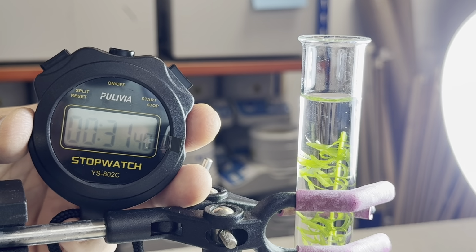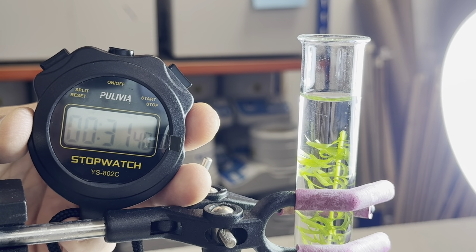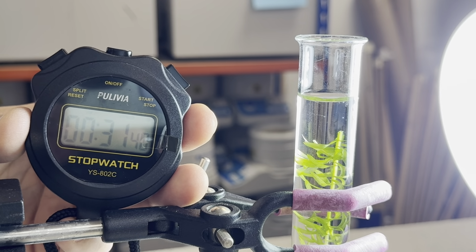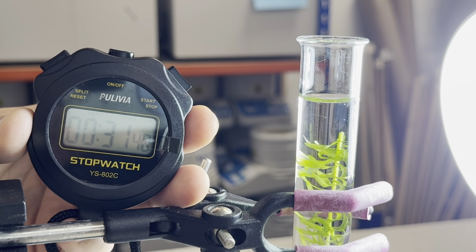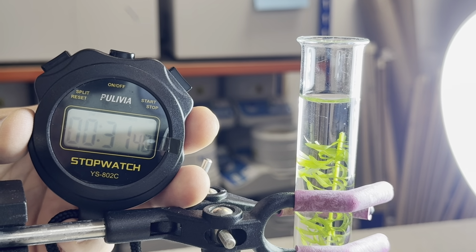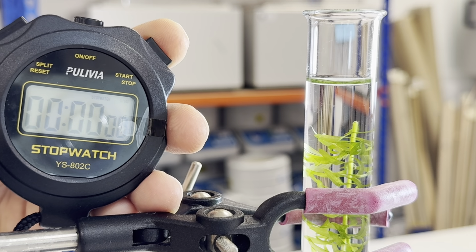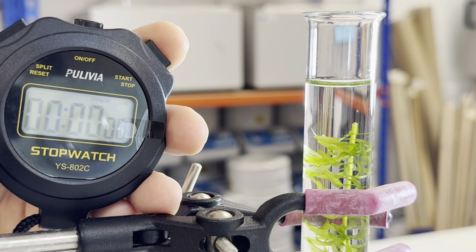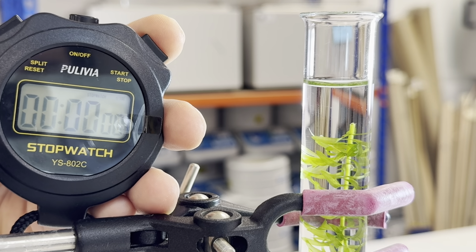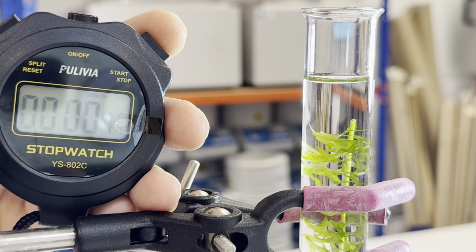So now we will increase to 50 centimeters apart between the light and the plant, and we'll see again. So now we are 50 centimeters apart, and we're gonna repeat again. So 30 seconds, number of bubbles, and now.